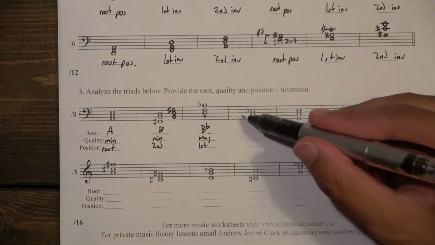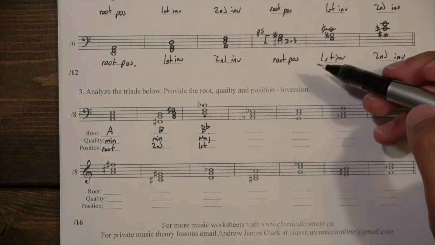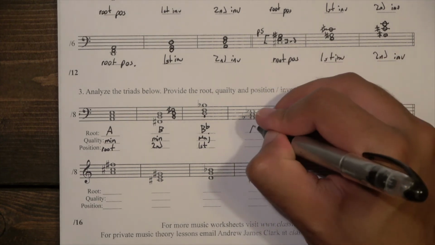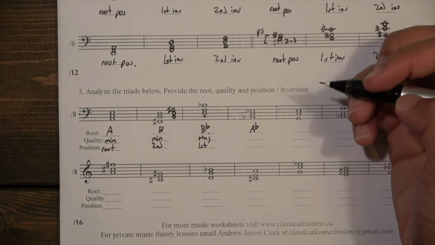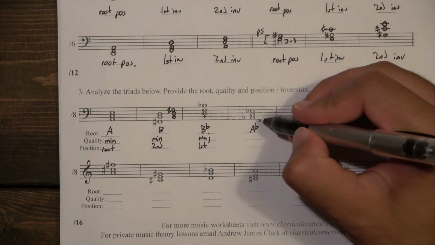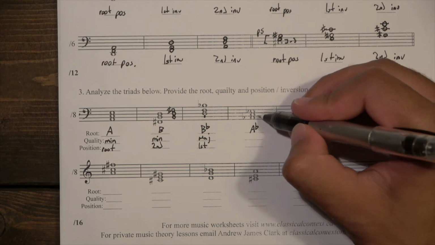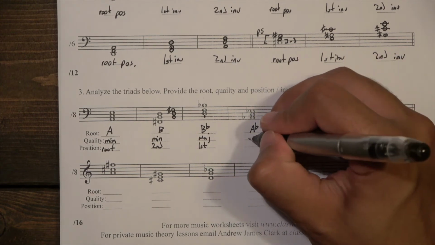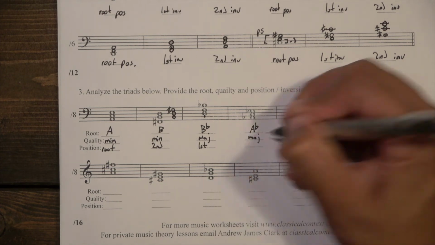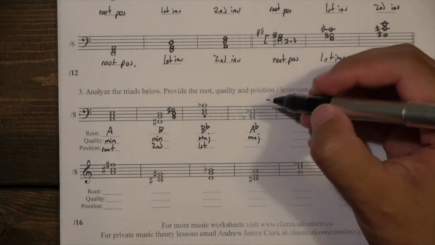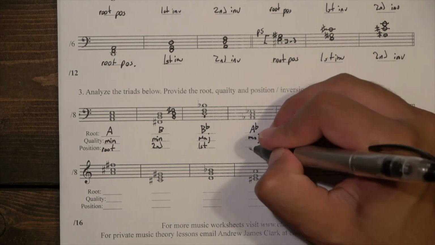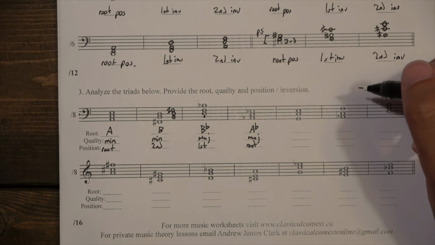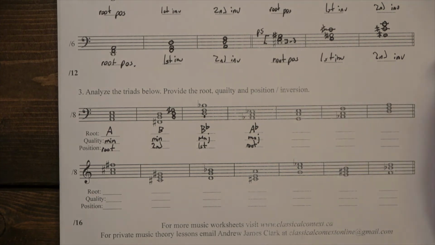Phew, this one's obviously in root position, so I don't need to rearrange anything. I know that because it's stacked in thirds already. The bottom note is A flat, the root is A flat. That's nice. What's the quality, major or minor? A flat to C is a major third, and A flat to E flat is a perfect fifth. That's the formula for a major triad. Maj. And what position is it in? Root, since it's in root position since A flat is on the bottom. It's stacked in thirds. And A flat is the root.